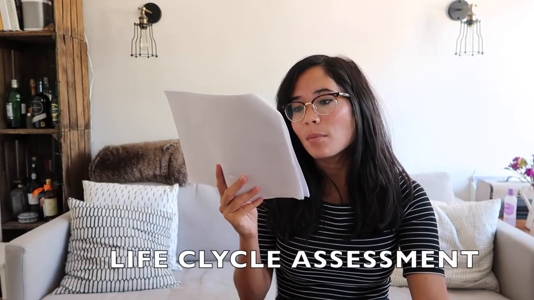More about the environment then. What does LCA stand for? Life Cycle Assessment. I've never taught this in my life and I've been teaching this for a while. What is the purpose of LCA? To look at the environmental impact of products, services and processes.